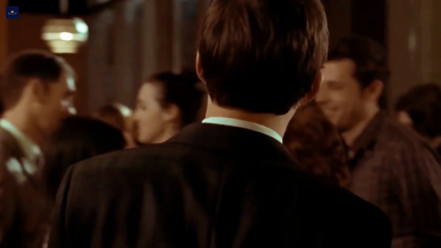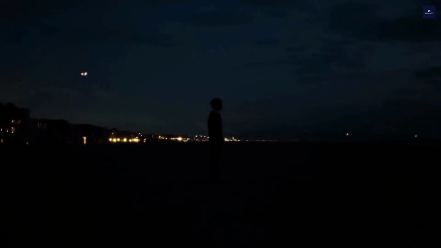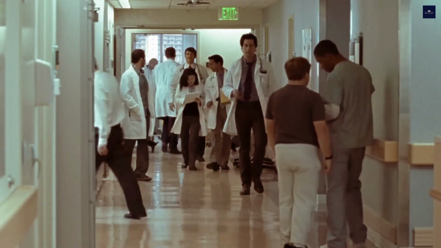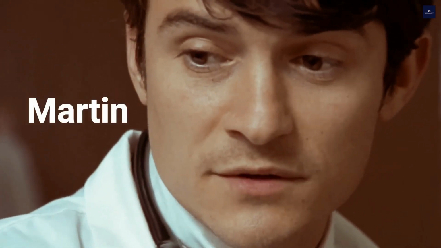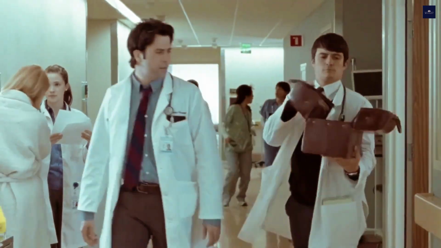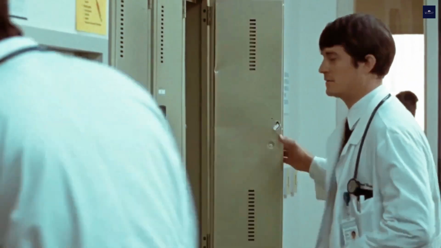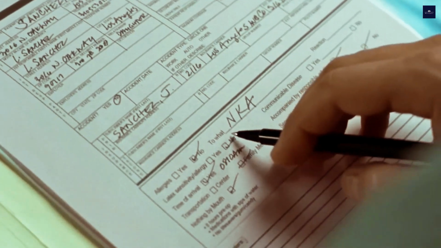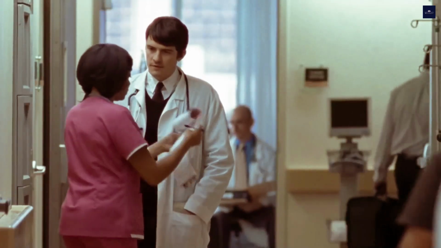Today I am going to recap a 2011 thriller drama movie, The Good Doctor. So let's begin. As the movie begins, we are shown a hospital where we see a young doctor named Martin. Martin had recently completed his medical degree and was in his first year at the hospital. Martin goes to meet a new patient, Mr. Sanchez. But Sanchez was speaking Spanish, so Martin could not understand anything about him because Martin did not know Spanish.